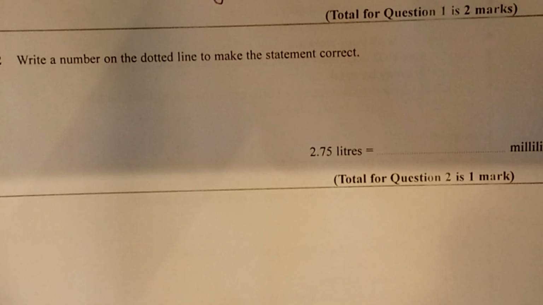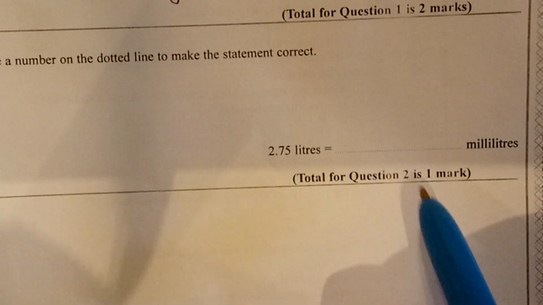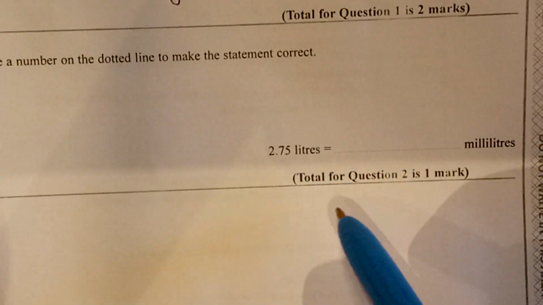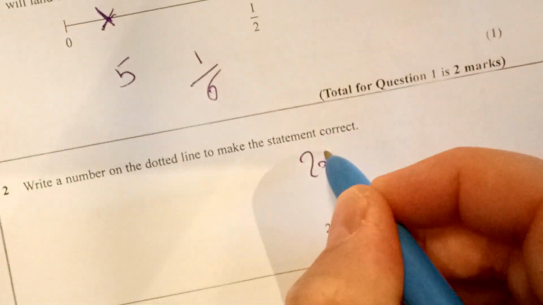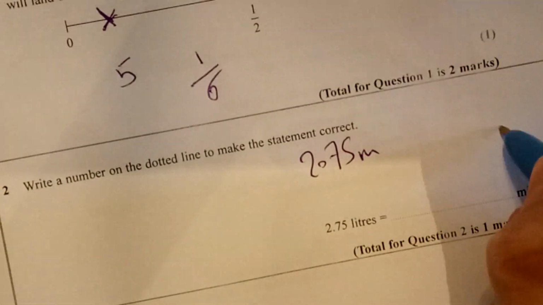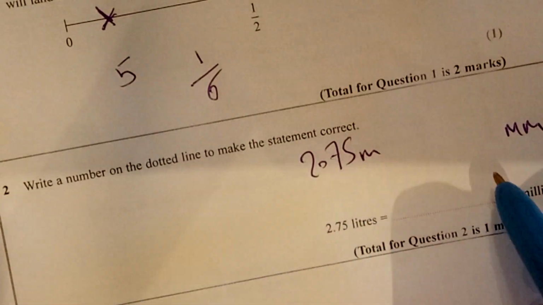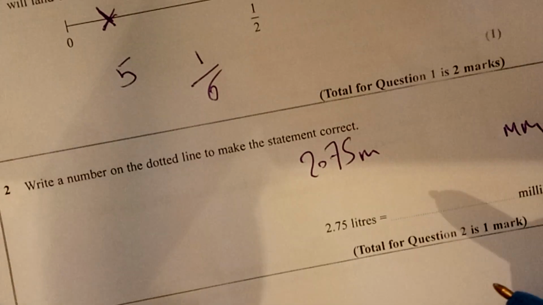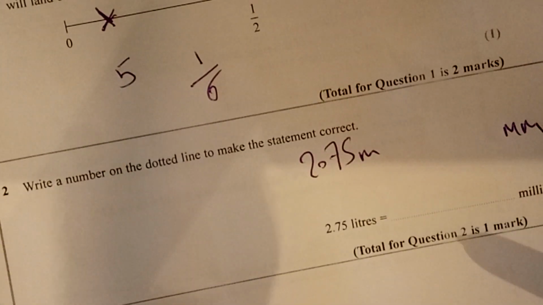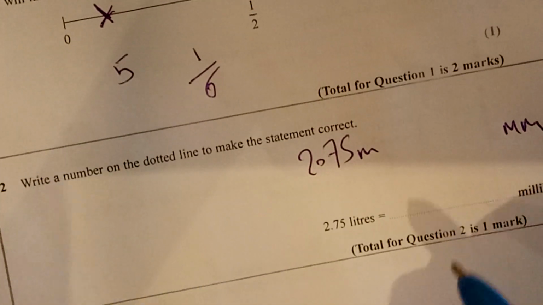Write a number on the dotted line to make this statement correct. 2.5 litres equal how many millilitres? Now we need to know how many millilitres are in a litre. If you thought it was 2.75 metres into millimetres, that's probably a little bit easier to work out because the conversions with the metrics, like your millilitres into millimetres, are essentially the same.